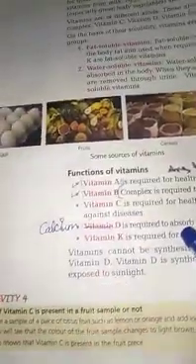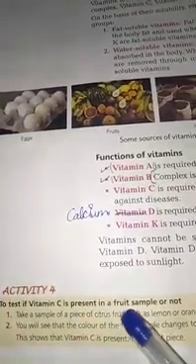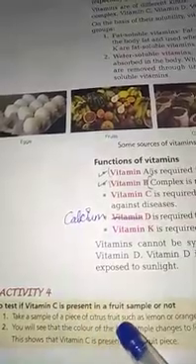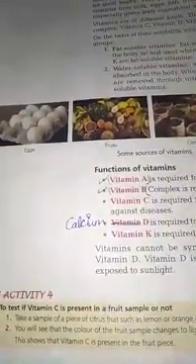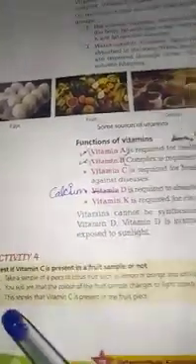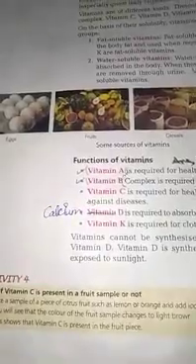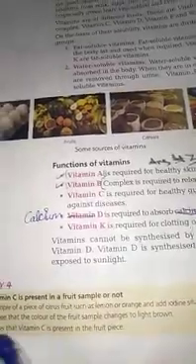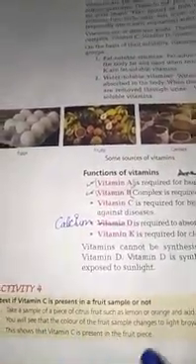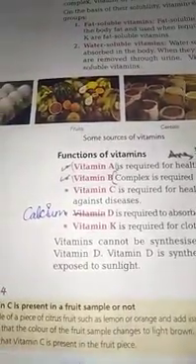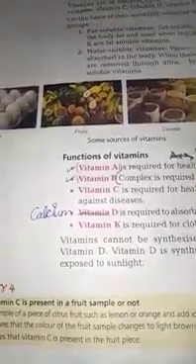Now there is an activity in which you can easily check whether vitamin C is present in a fruit sample or not. What you have to do is take a sample, a piece of citrus fruit or any fruit in which you want to test the presence of vitamin C. You will add iodine solution to it. You will see that the color of the fruit sample changes to light brown. If the color changes to light brown, it means that vitamin C is present in the sample.